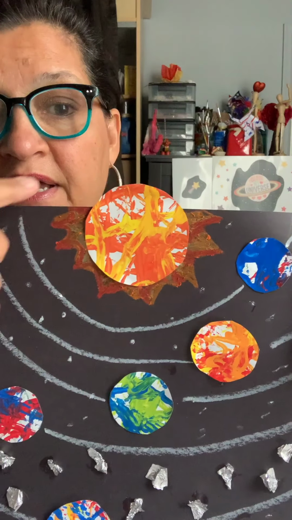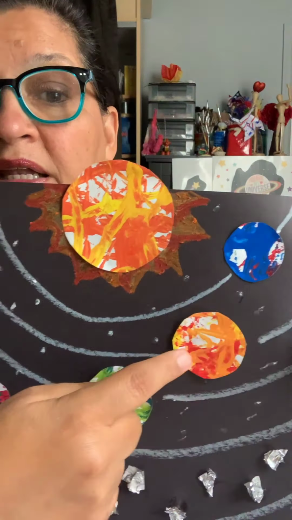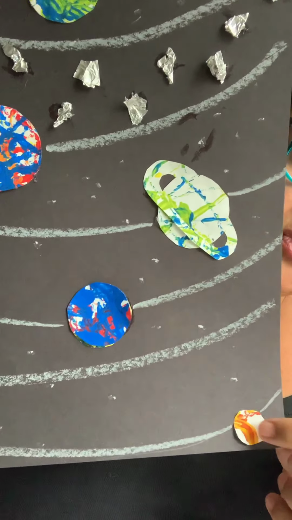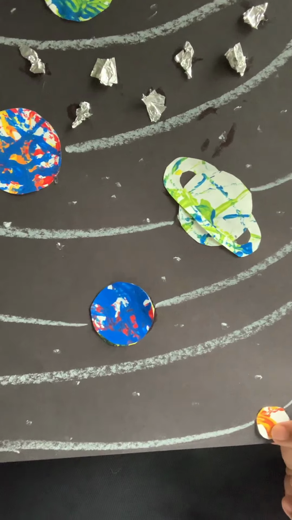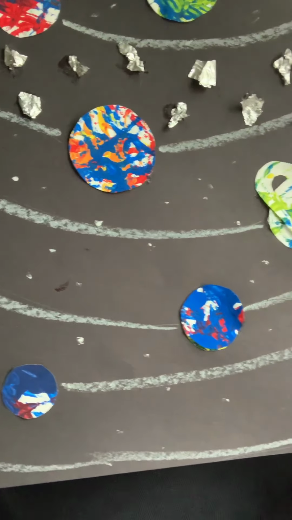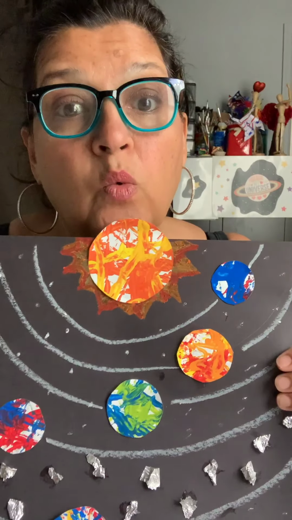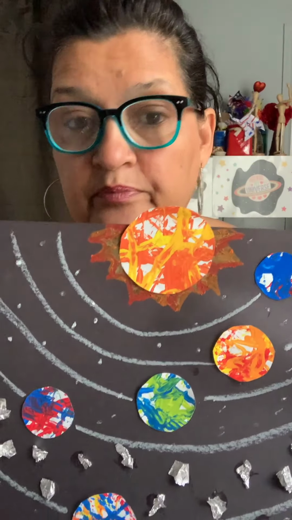Next, we have Venus. I made a line that goes all the way around, and then you have to imagine that it continues. And you do that with all the planets all the way down till you get to Pluto, the furthest one from the sun. That would be the last line. You're going to do the same thing when you create your solar system.